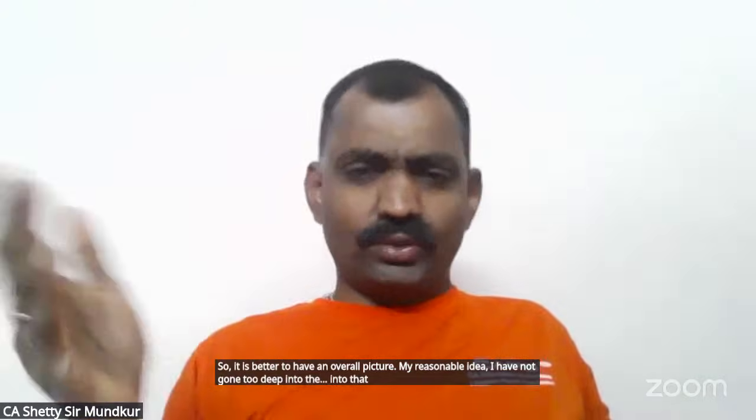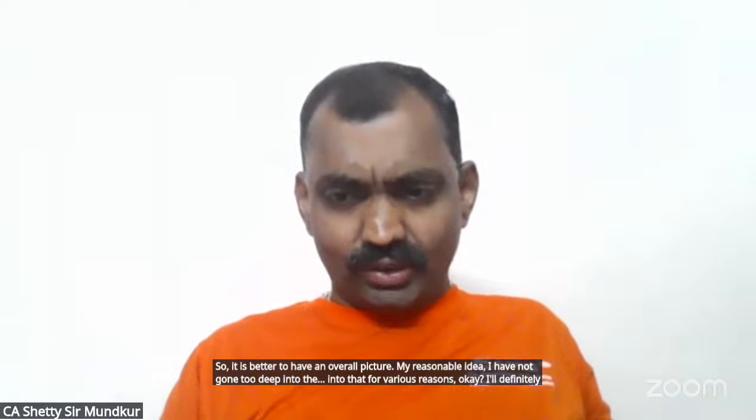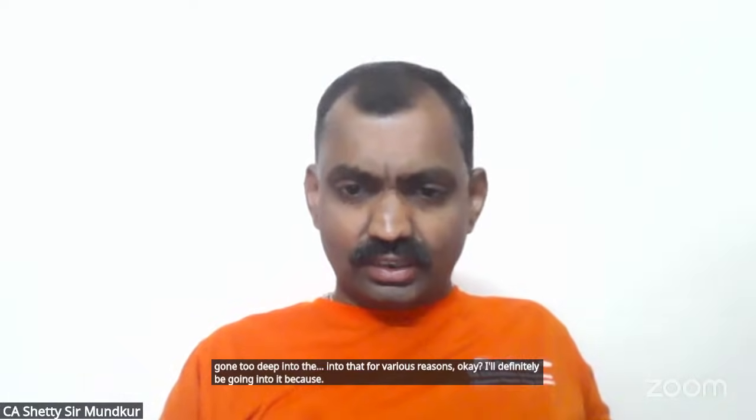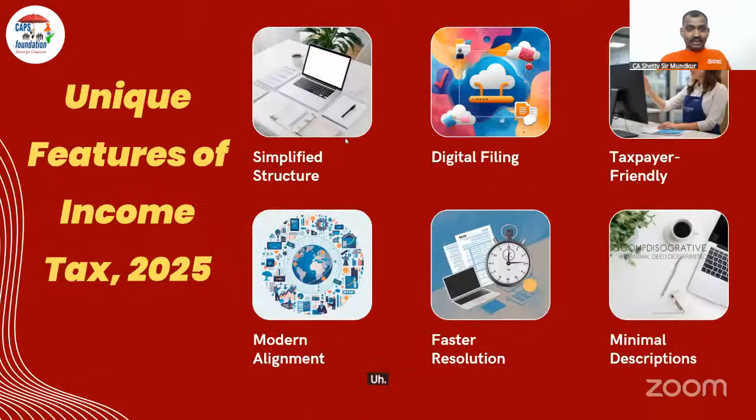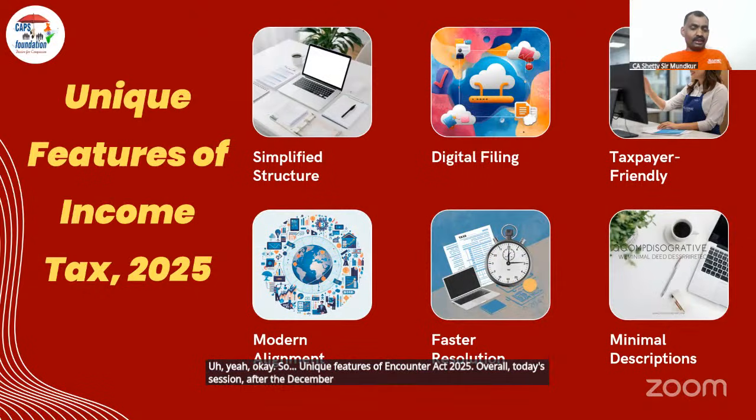I have not gone too deep into the Income Tax Act yet, for various reasons. I'll definitely be going into it, because that is the learning pattern of my lifestyle. So, to give an overall picture of the Income Tax Act 2025 with the help of ChatGPT, or AI, here are the unique features of the Income Tax Act 2025. That is today's session overall. After that, SMS will be giving his insight.